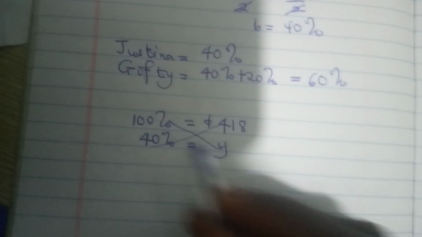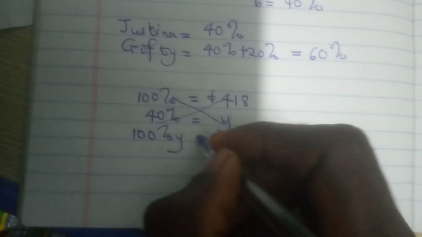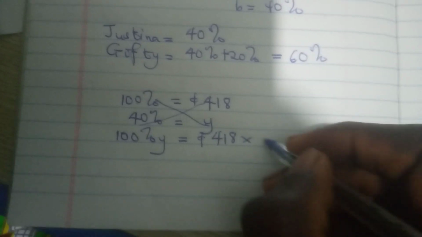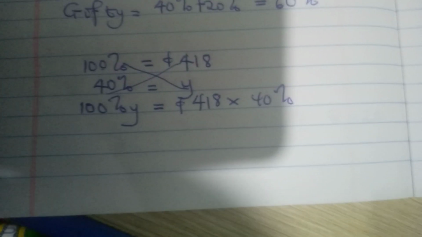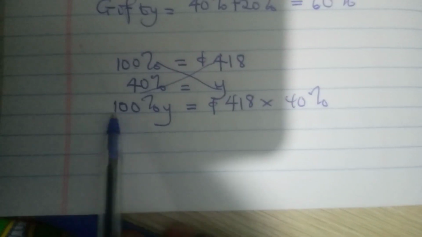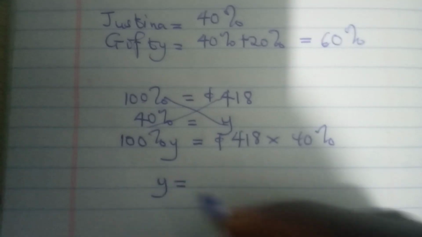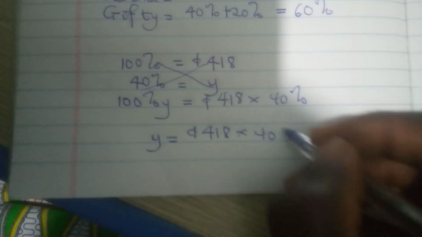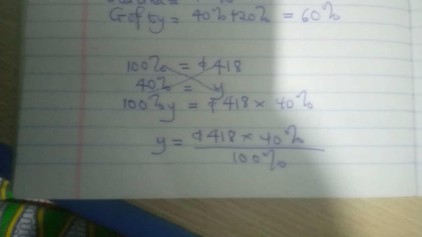So let's say y. From here, we cross multiply. So this will multiply this, giving you 100% y, which is equal to 418 times 40%. From here, I'll choose not to multiply because I'm going to divide by 100. So dividing both sides by 100 will give you y is equal to 418 cedis times 40%, all divided by 100%.